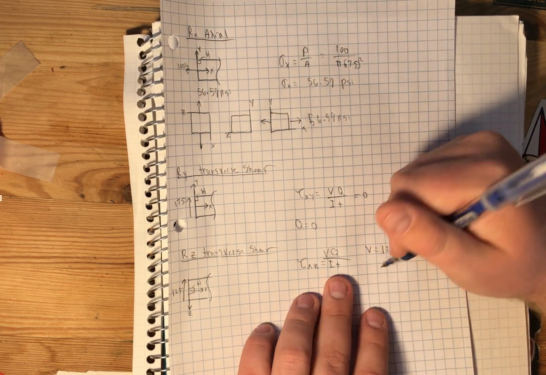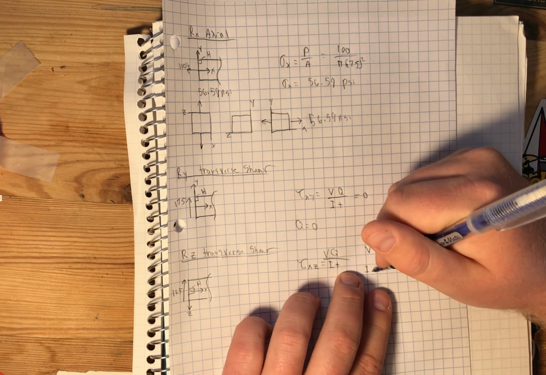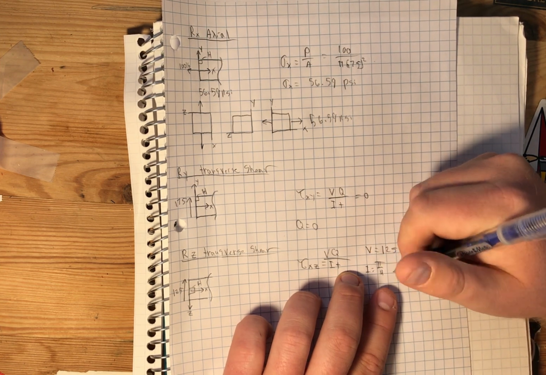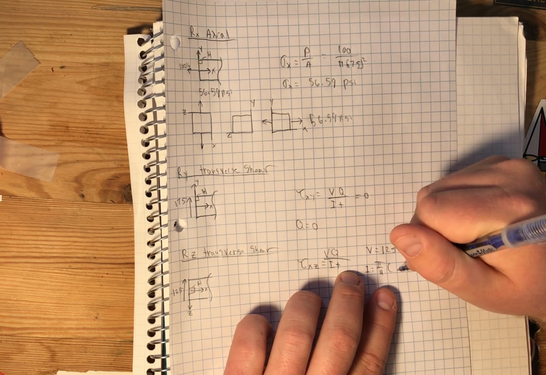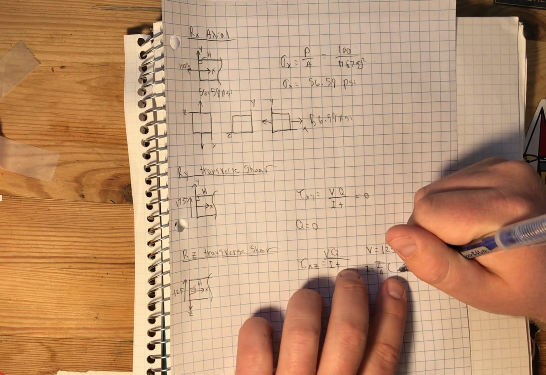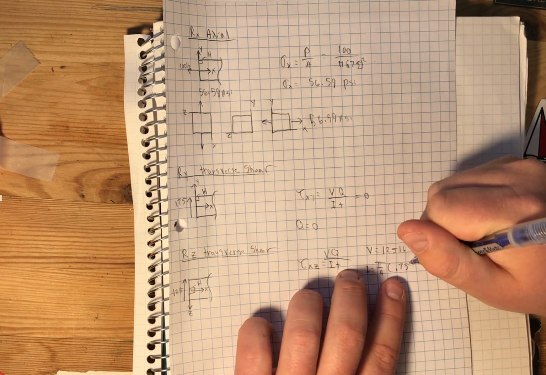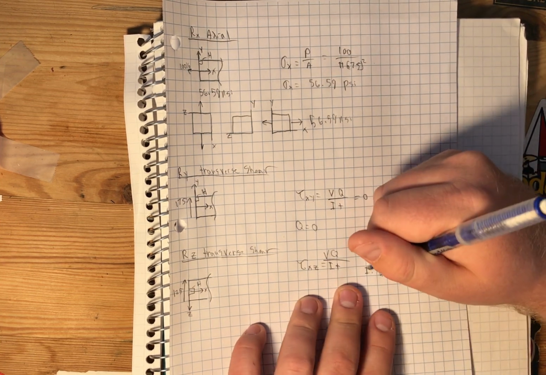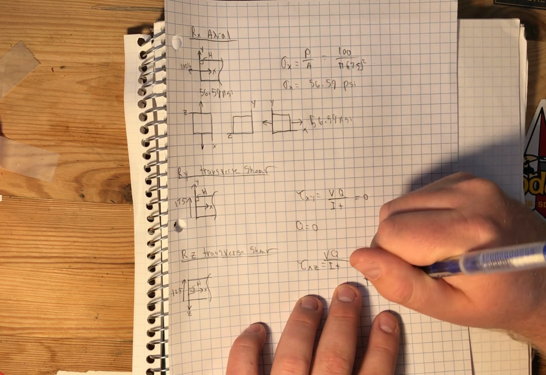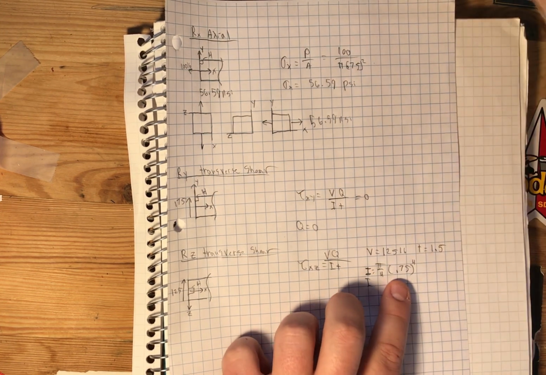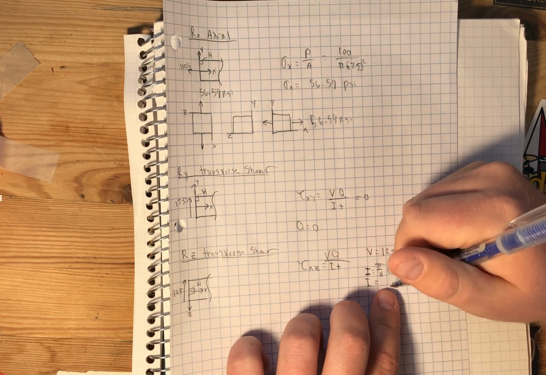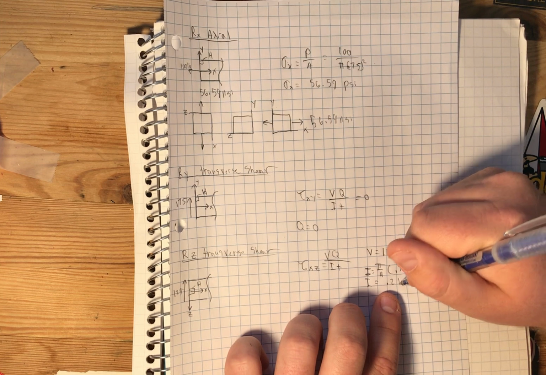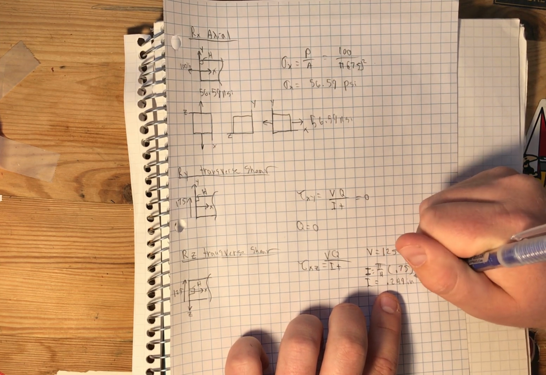And in order to find I, we use the equation I equals pi over 4 times the radius, which is 0.75, to the 4th power. So I is equal to, when you plug that into the calculator, 0.249 inches to the 4th power.